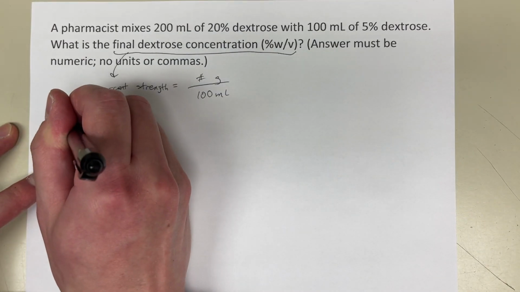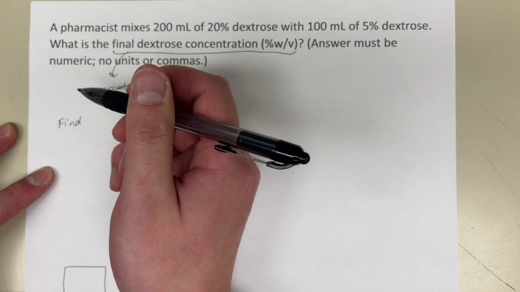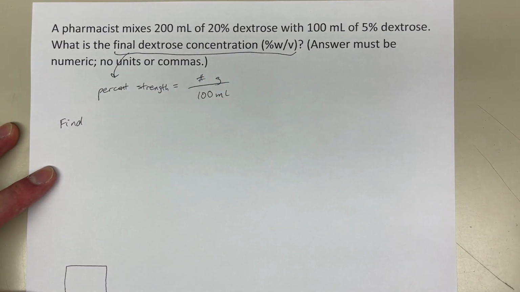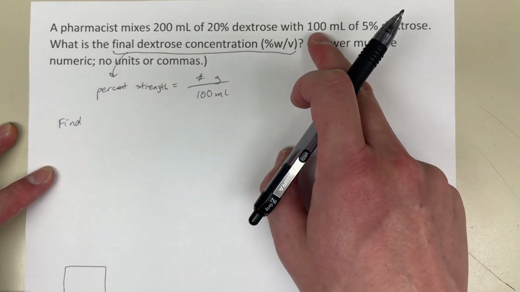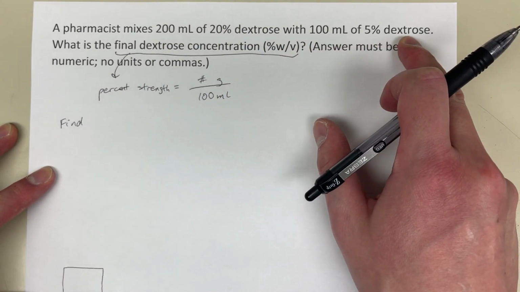So first thing I want to do is find out how much drug is in both 200 milliliters of the 20% dextrose and also how much drug is in this 100 milliliters of 5% dextrose.